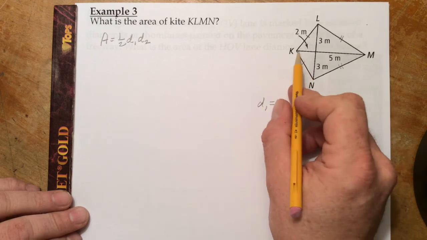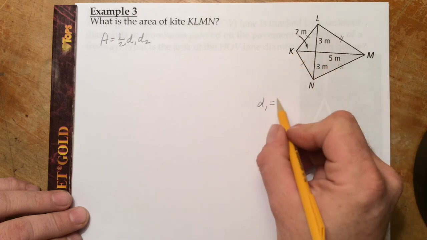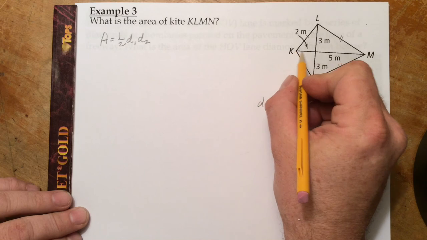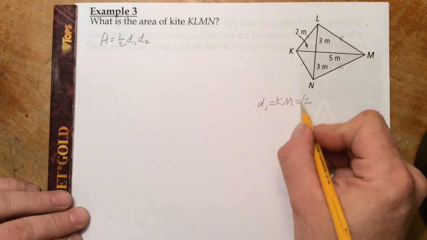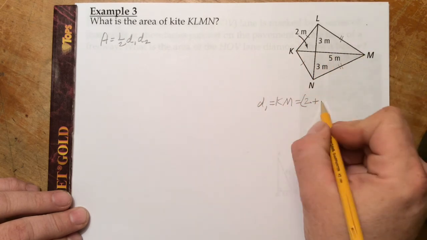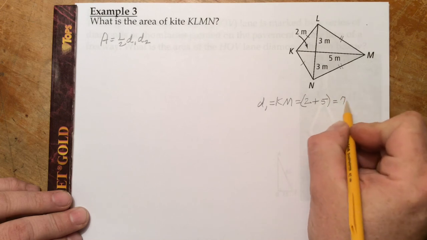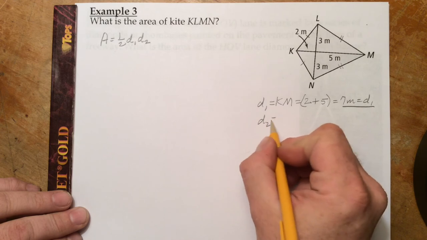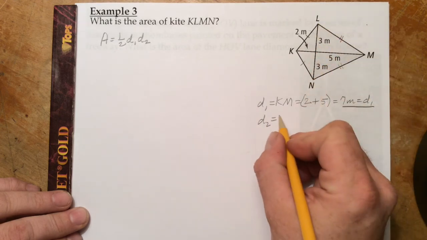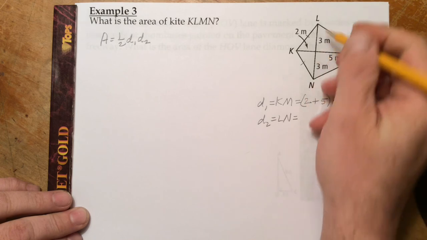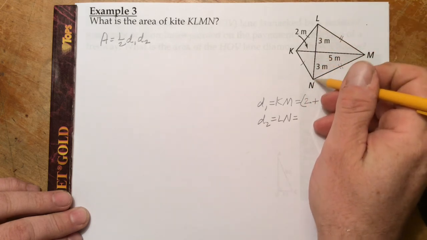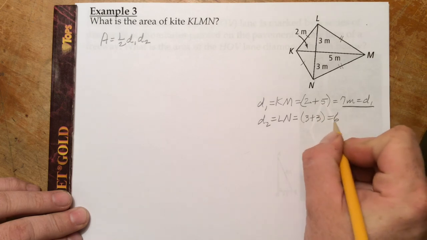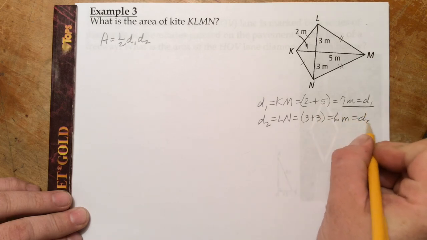So I'm going to let D1 be KM, this first diagonal. It's a little longer. We use segment addition. Take this portion of it, which is 2, and we add to that this portion of it, which is 5, and we get 7 meters for diagonal 1. For diagonal 2, we're going to use the other diagonal, LN, which is 3 plus 3, adding the two segments here, which of course gives us 6 meters for diagonal 2.